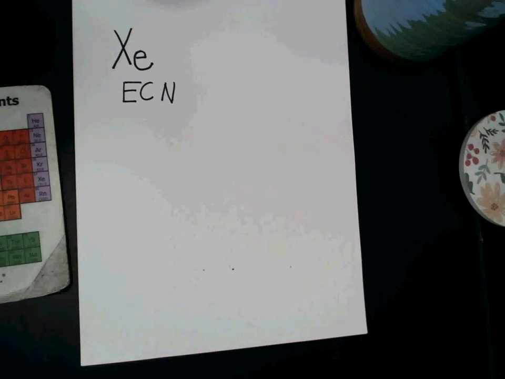It's also a good idea when you get all done to go back through and count your number of electrons to make sure you have the right amount.